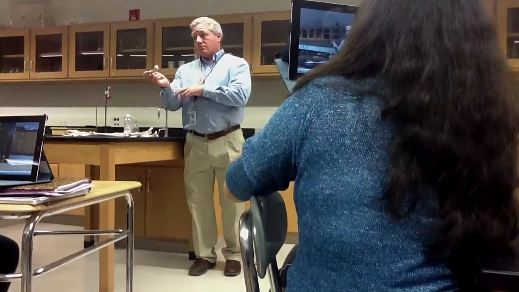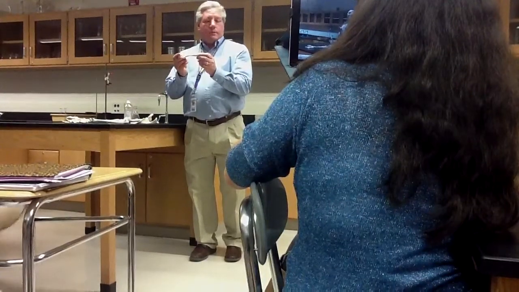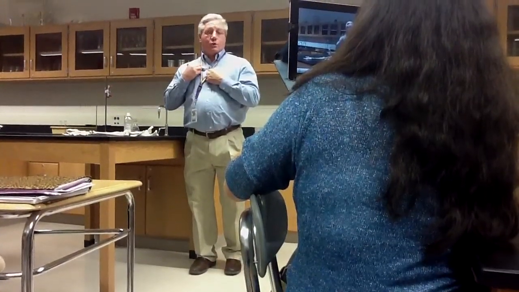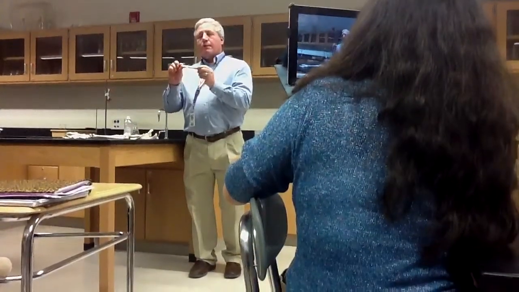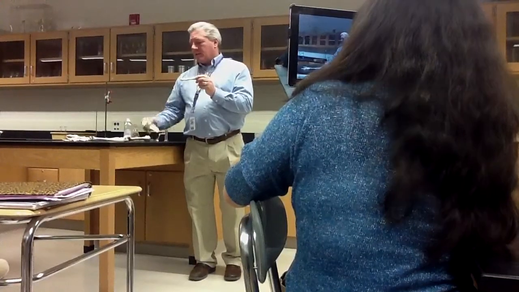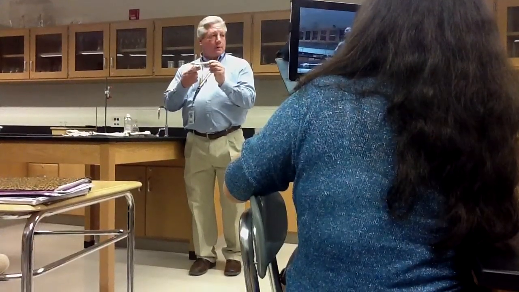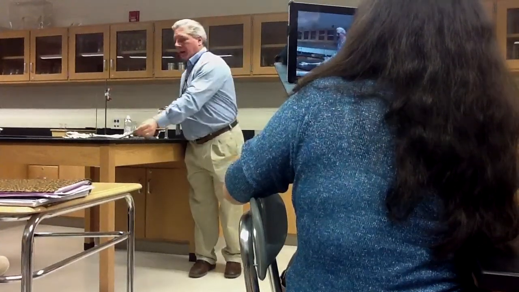Obviously, you need to know it's the clavicle. The only other thing is you need to know the two ends of the clavicle. The bigger, thicker, fatter end articulates with the sternum, so it's called the sternal end. The flatter end articulates with the acromion process of the scapula, so it's called the acromial end. All right, so just three things on the clavicle.